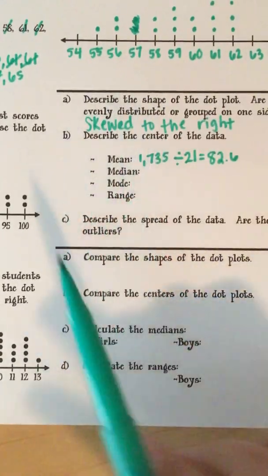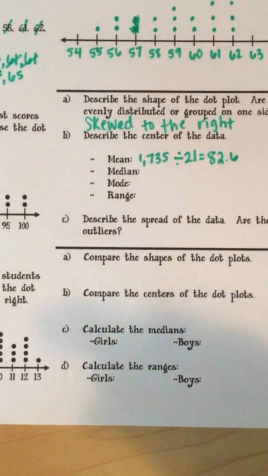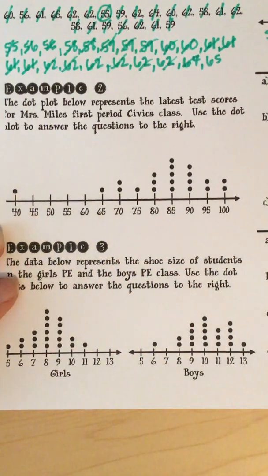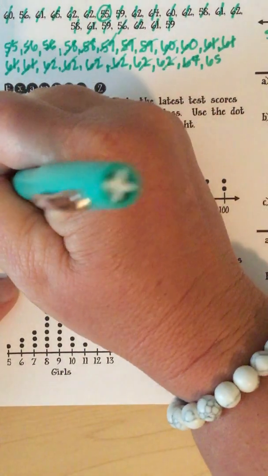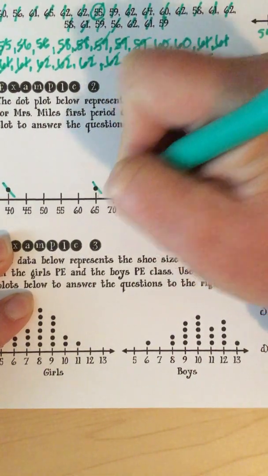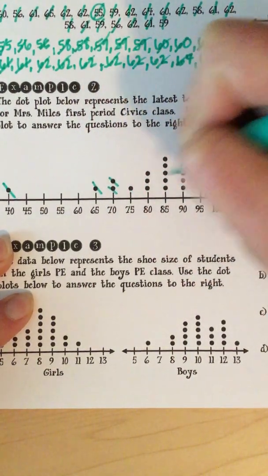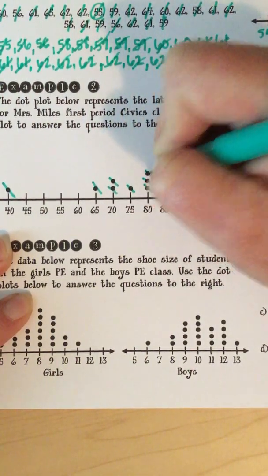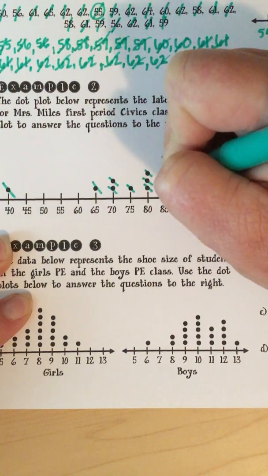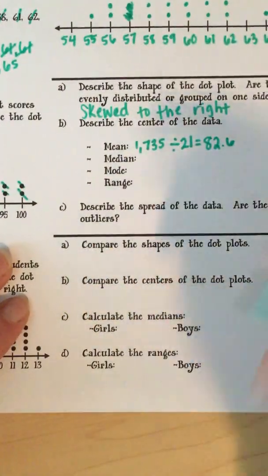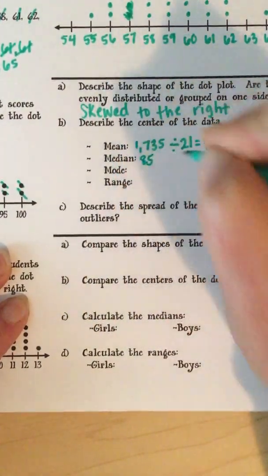All right, so the median, remember the median is where you go in and you cross off the first number and the last number until you get to the middle. So over here, I'm just going to use my dots, and I'm just going to cross them off until I get to the middle number. So my median is going to be 85. So the median over here is 85.